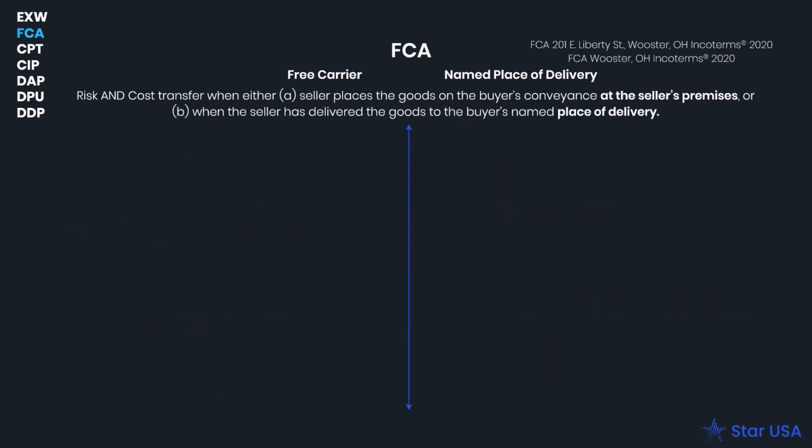Does it happen all the time? Yes, it does. Is it the end of the world? No, it's not the end of the world, but I recommend avoiding it wherever possible because there is a confusion over who has which responsibilities and risks.